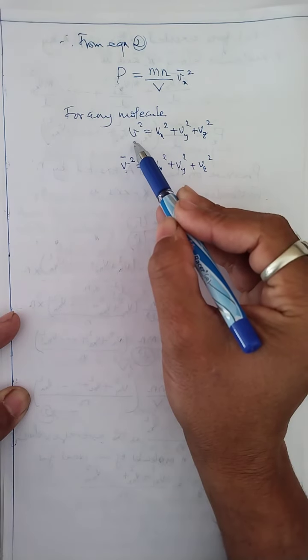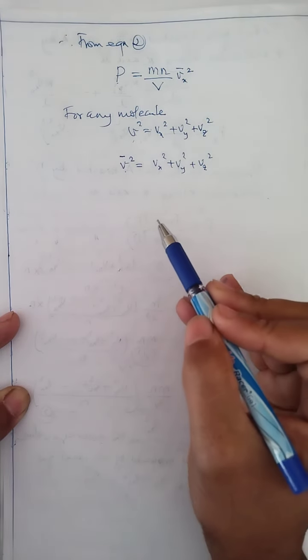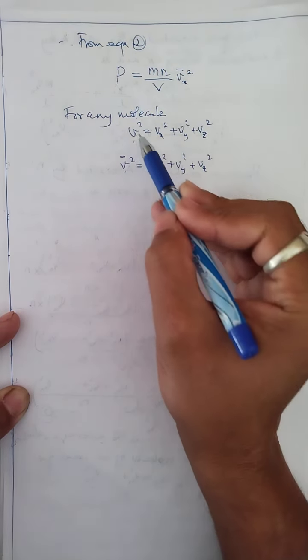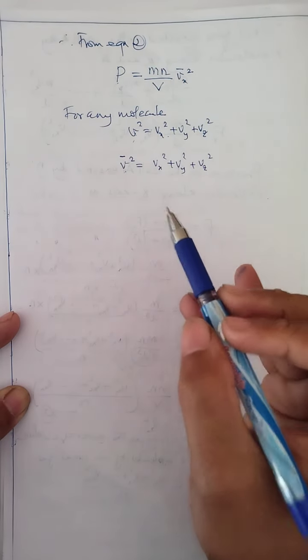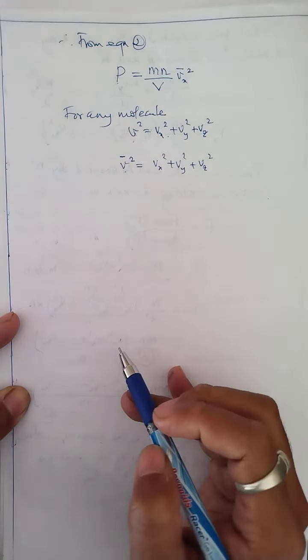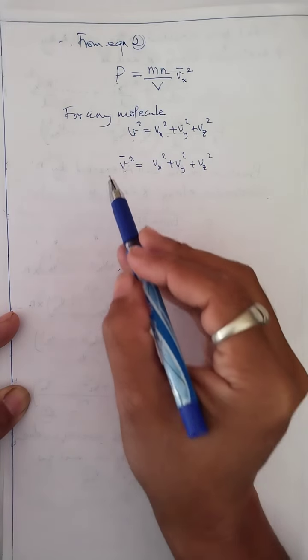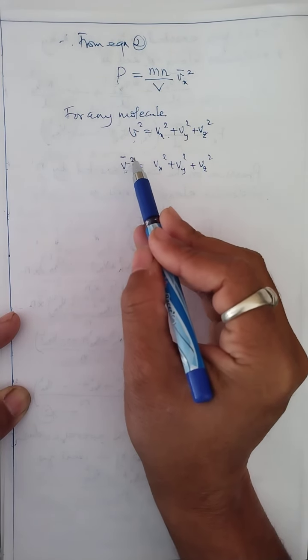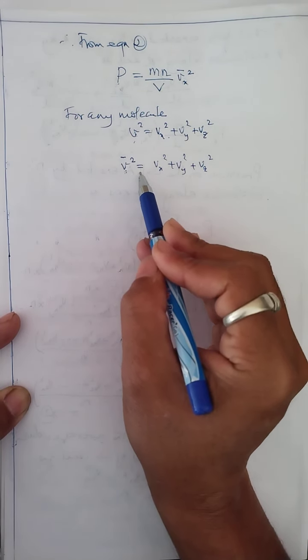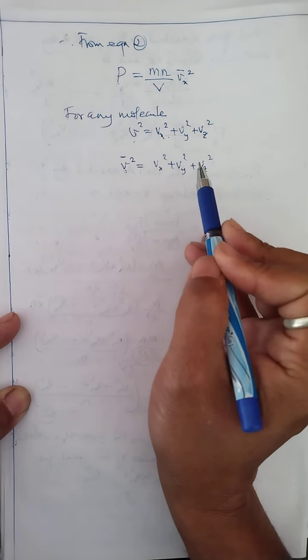So this equation, as I said, is true for every molecule. Then the same equation is even true for the mean value of the molecules also. That's why I wrote that the mean square velocity of the molecules is equal to vx square plus vy square plus vz square.